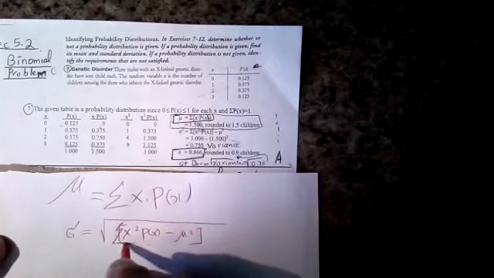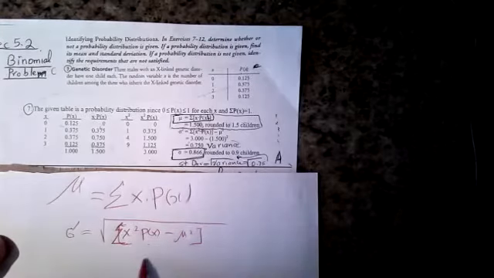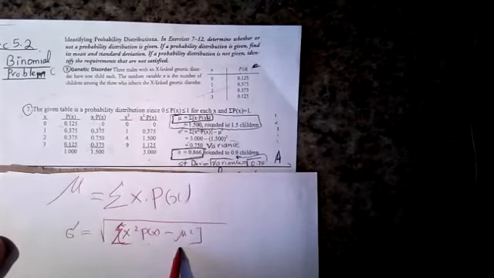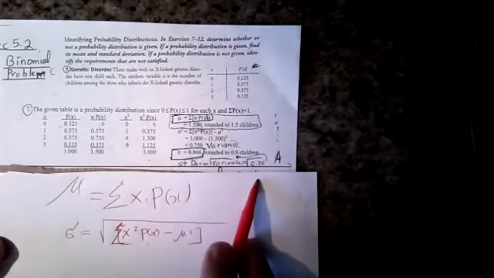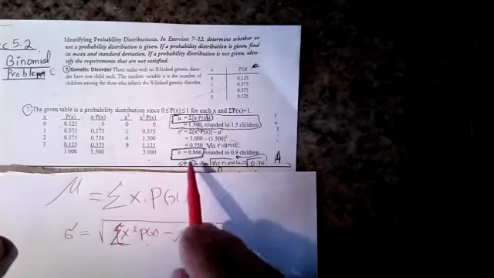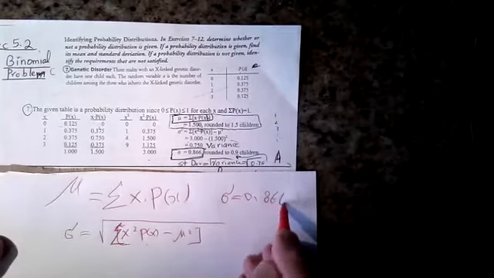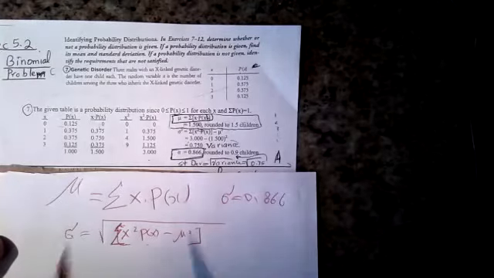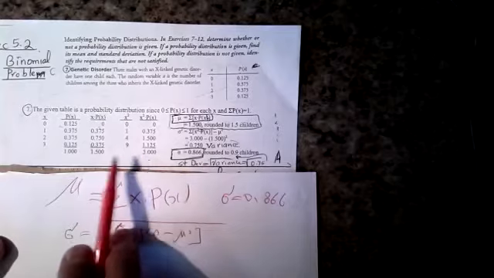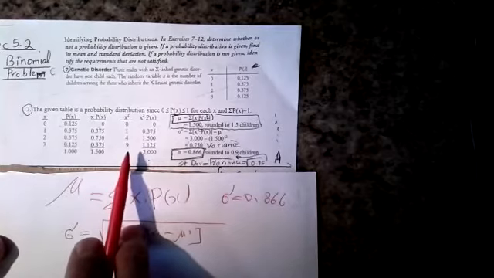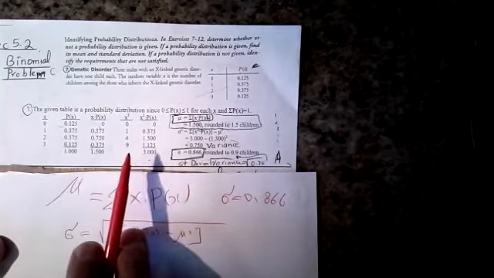And then the mean, you already calculated, which is 1.5. You raise that to the power of 2. So that gives you a standard deviation, which here is 0.866. You have a copy of this document, so if it's not very clear, you could actually look at the copy that I already placed on Canvas.